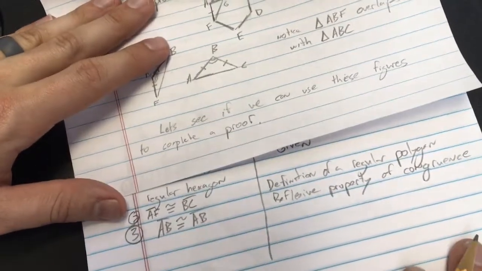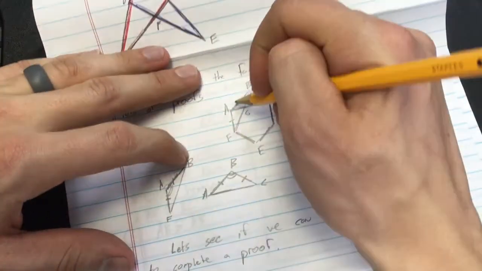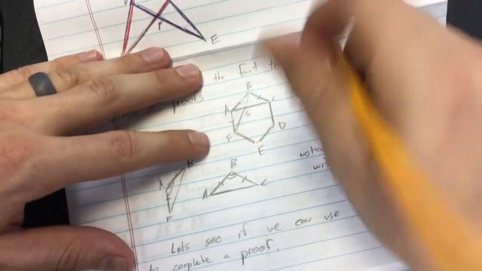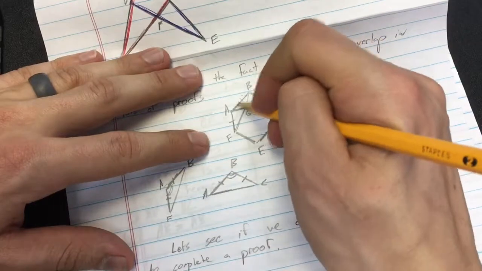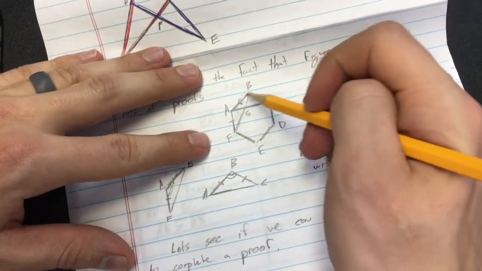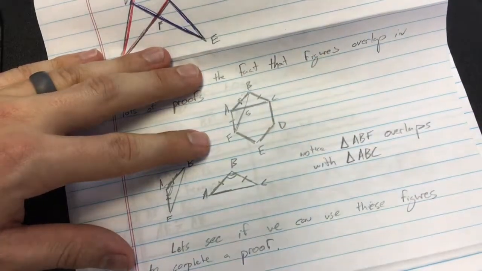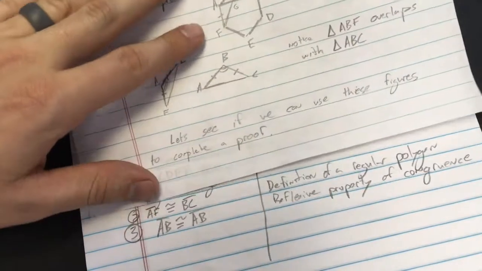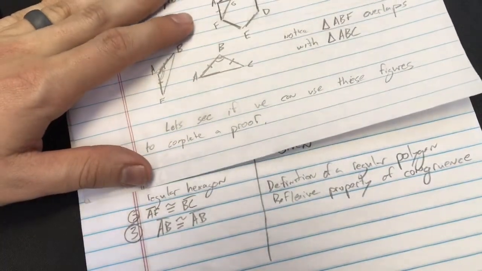Okay, so we can mark this one. And we could even use one hash mark, because it is for sure the same length as the other segments because it's on the exterior of our regular polygon. So we're getting there.